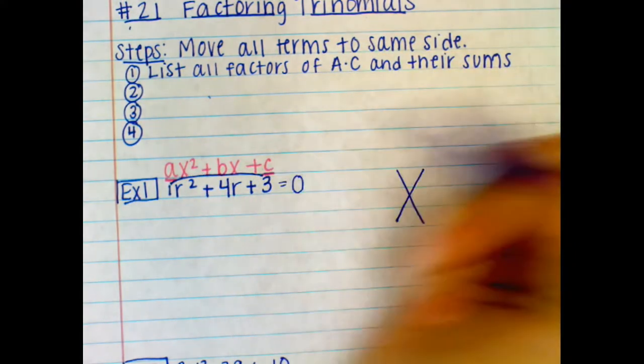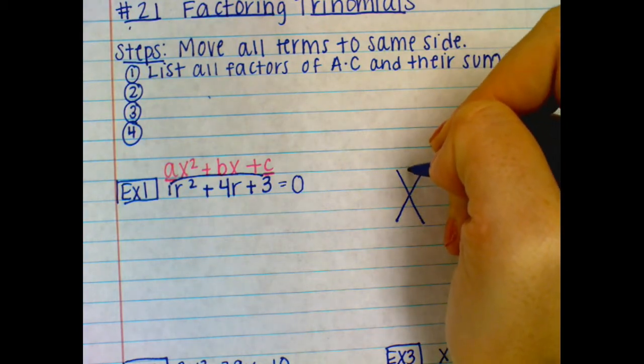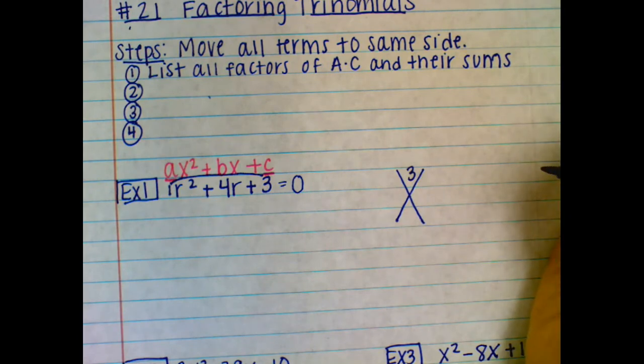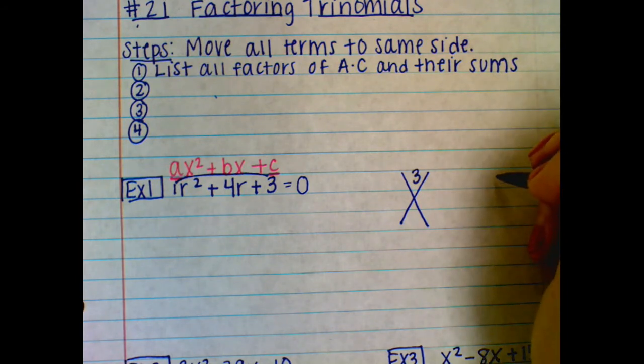So if I were to do 1 times 3, I need things that multiply to 3 in my diamond. So if I were to come over here and say, okay, what are factors of 3? My factors are just 1 and 3.